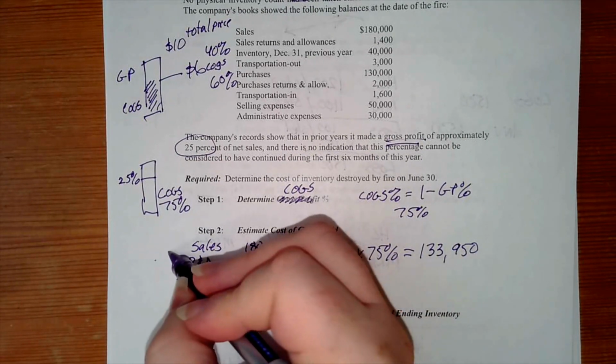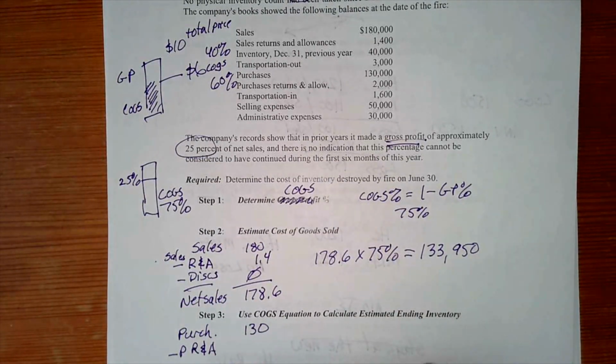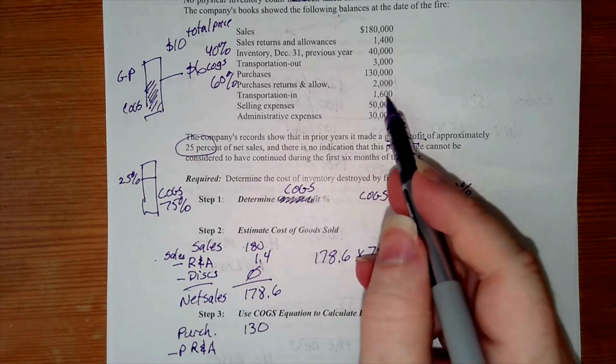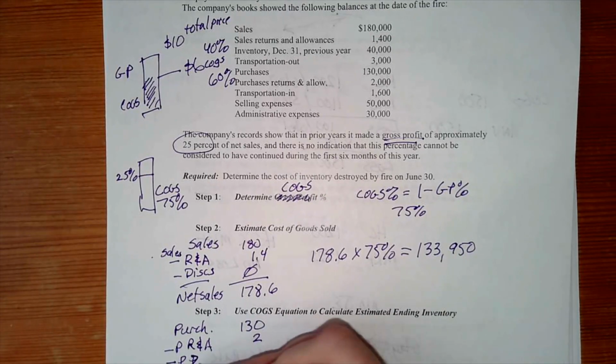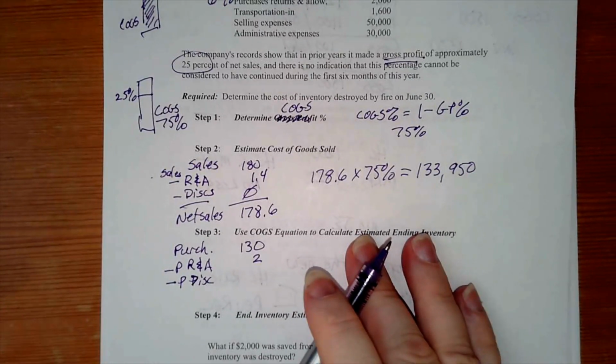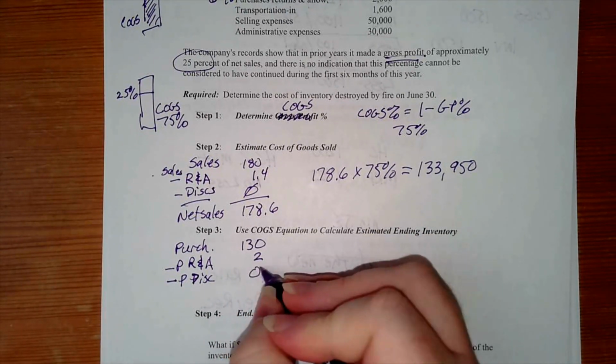So I guess I should say these are sales. Purchase returns and allowances are 2,000 minus purchase discounts. Purchase discounts, which are, I don't see any discounts.